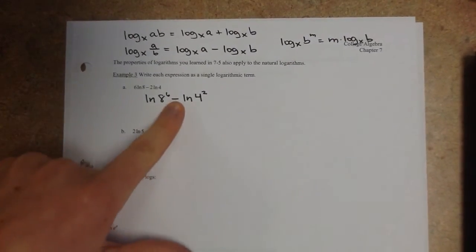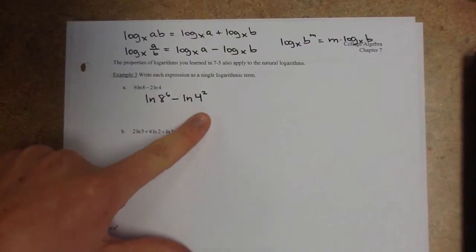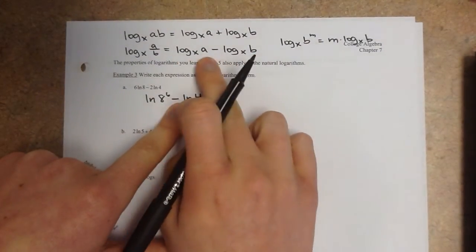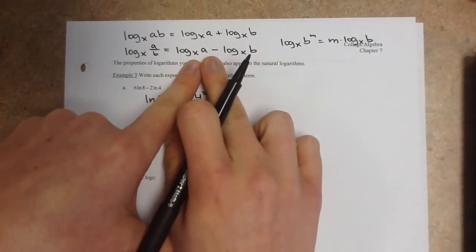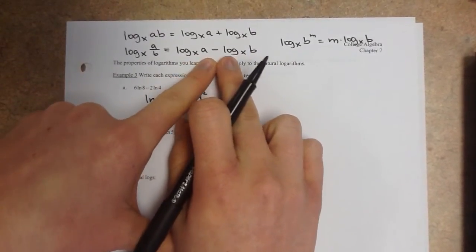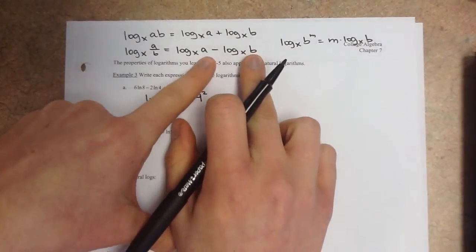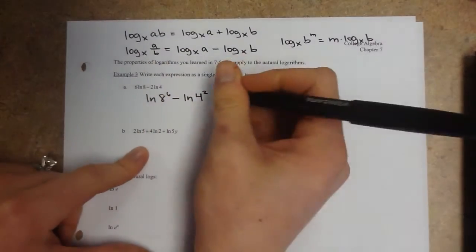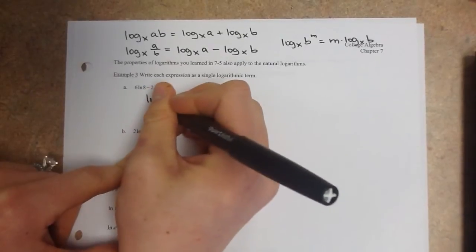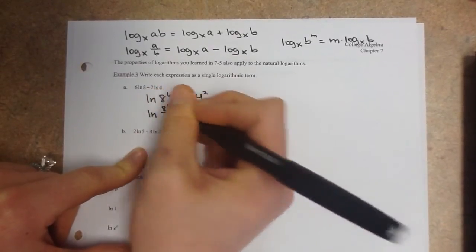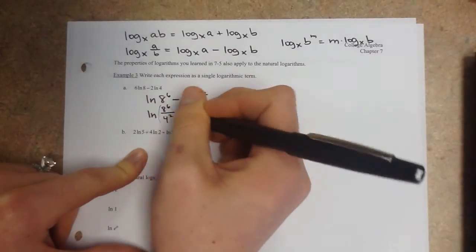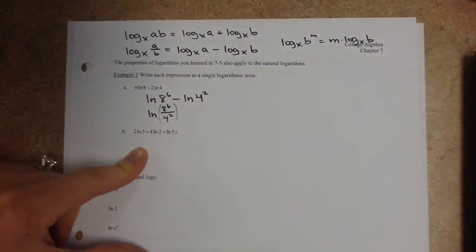Next, you see we have subtraction. We've got two separate logs and they're being subtracted. Hopefully that leads us to our second property right here. Two separate logs and they're being subtracted. So what that tells us is we can take the two inside pieces, the A and the B, and divide them like this. So that tells me I can take the 8 to the 6th and divide it by the 4 squared. Okay, now that whole thing is now technically inside of my natural log function.